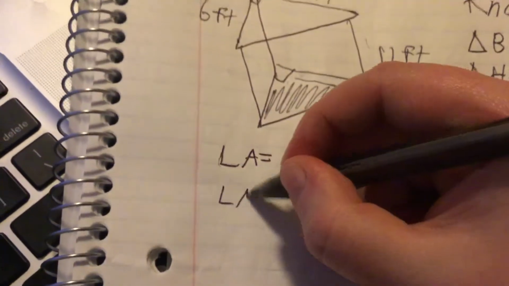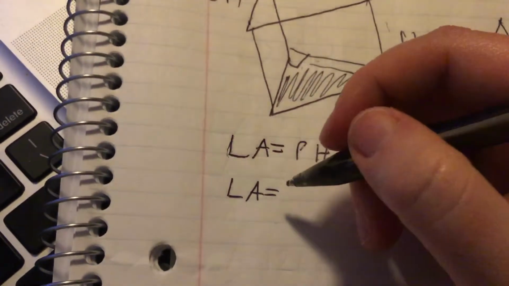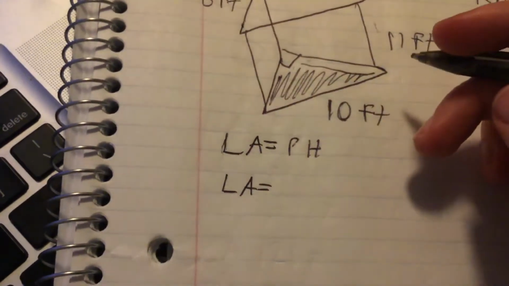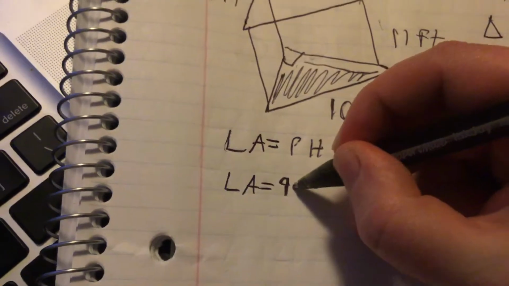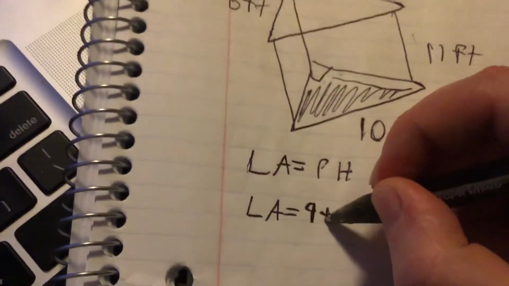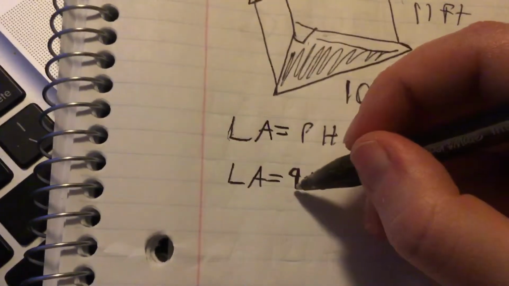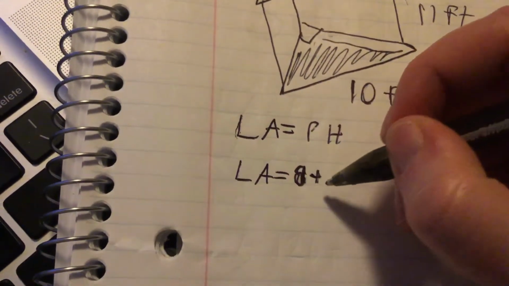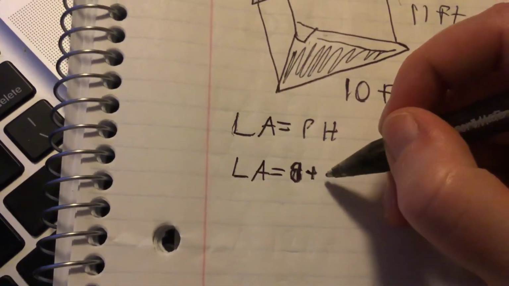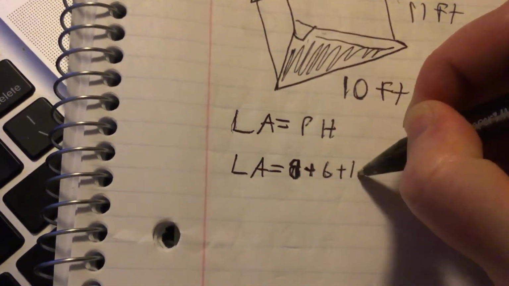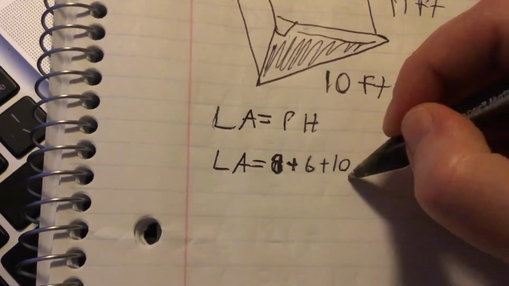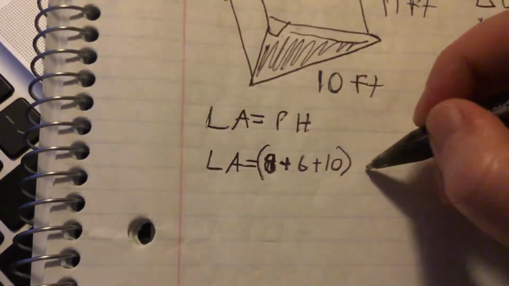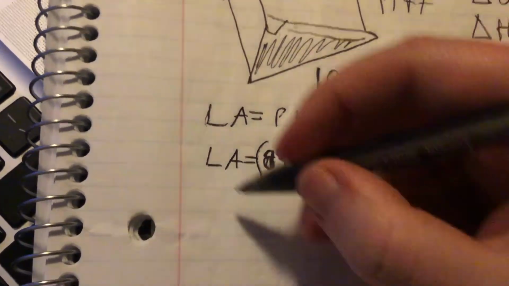So LA equals, and your perimeter is 8 plus, not 9. 8 plus 6 plus 10, and that will all be multiplied by 11.